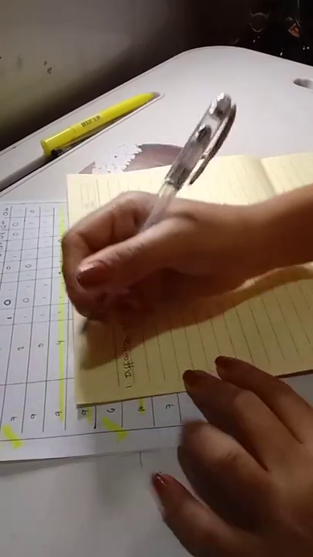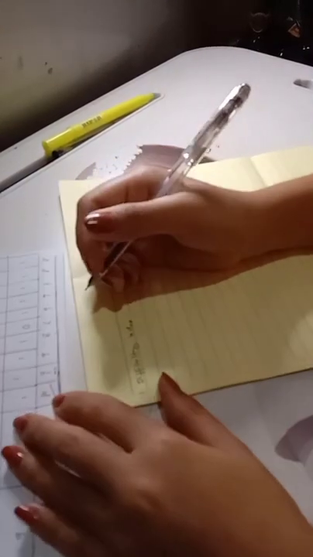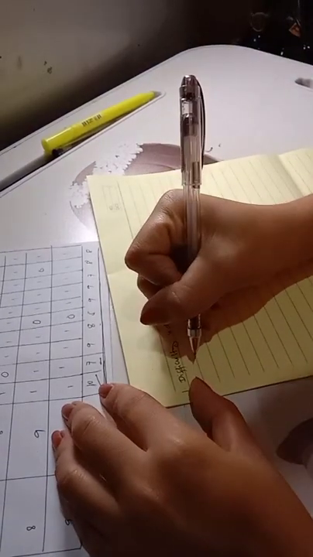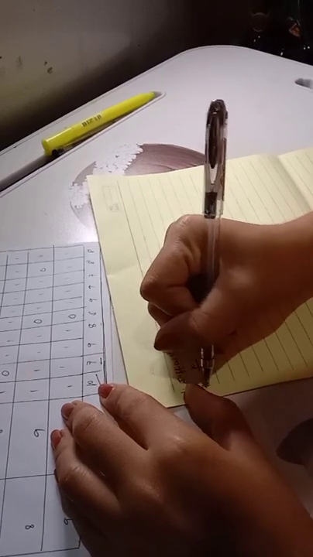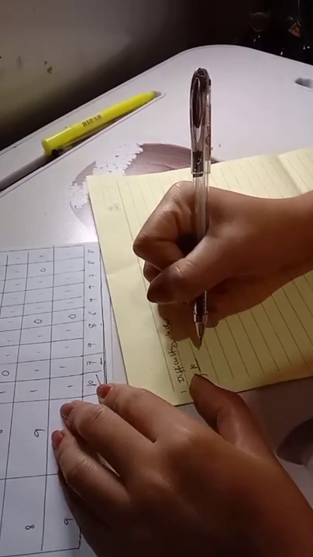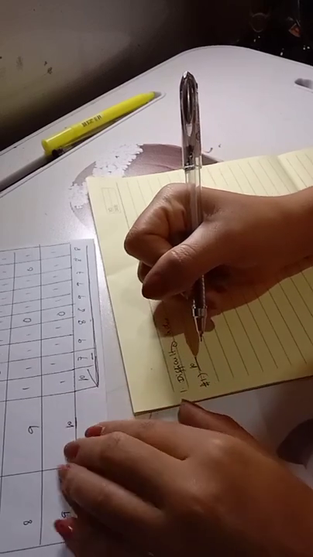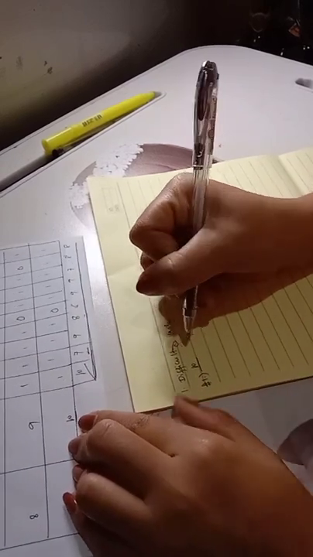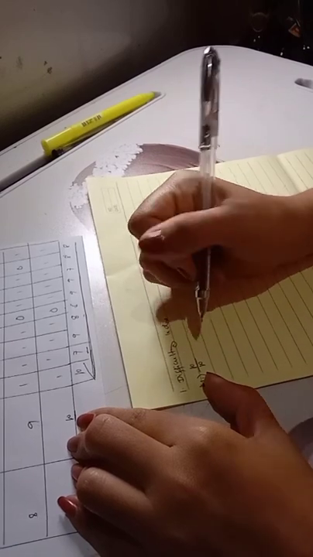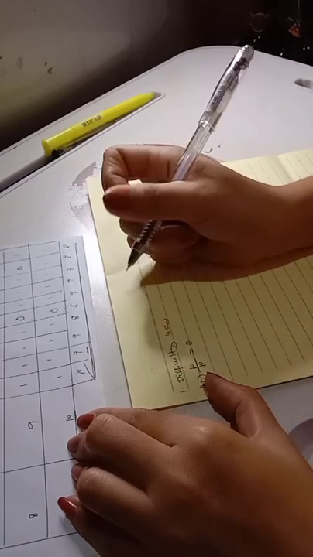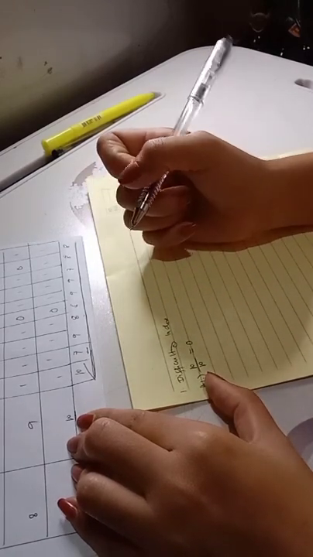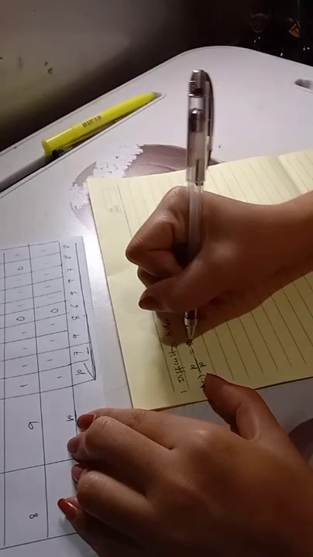In item number one, there are 10 students who got the correct answer, divided by the total number of students. So I have 10 students divided by 10 equals 1.